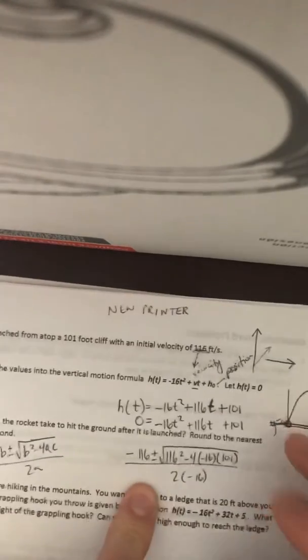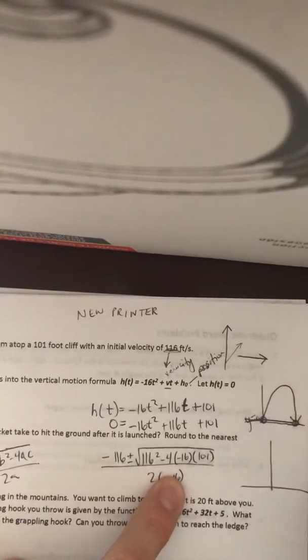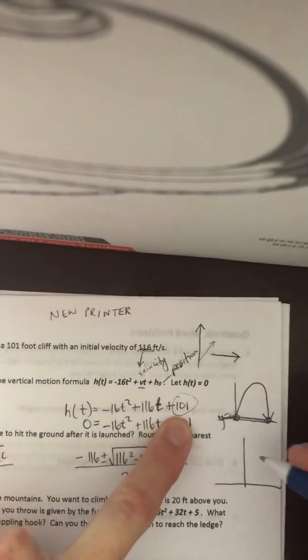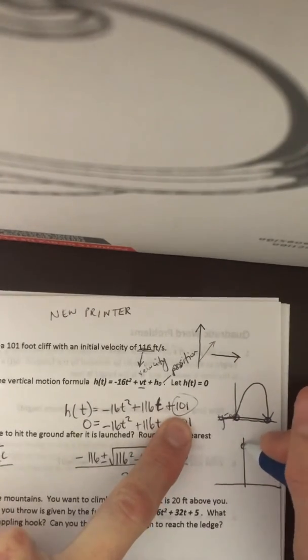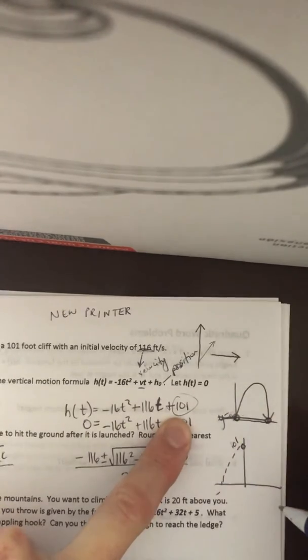There are going to be 2 answers. The reason is, if you think about what c is, c is the height. It's going to start up here at 101, and the rest of your parabola is going to be a negative number.